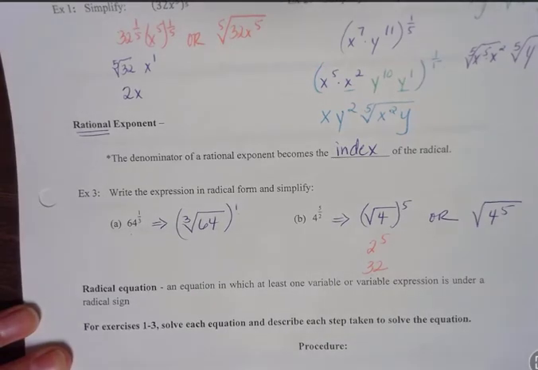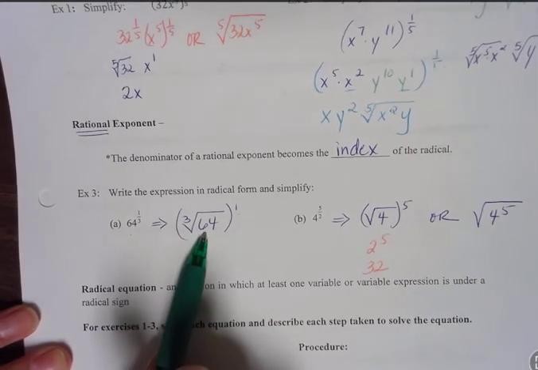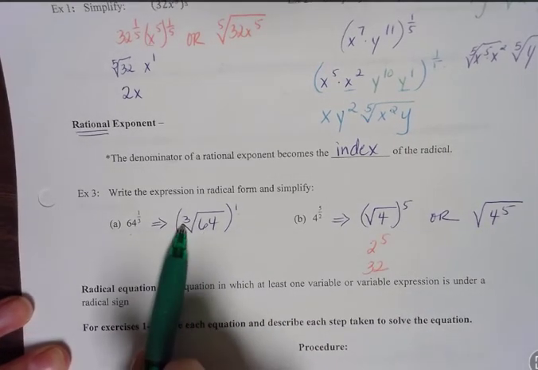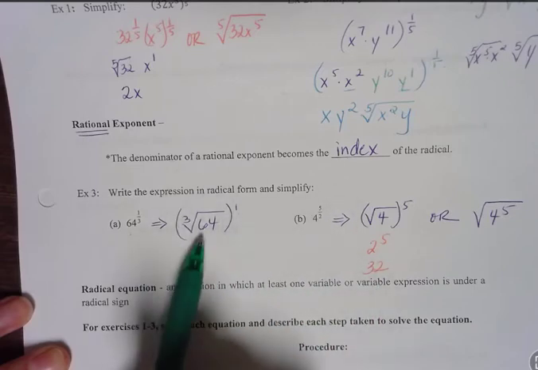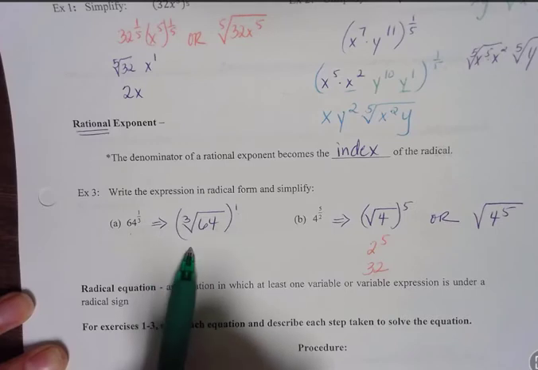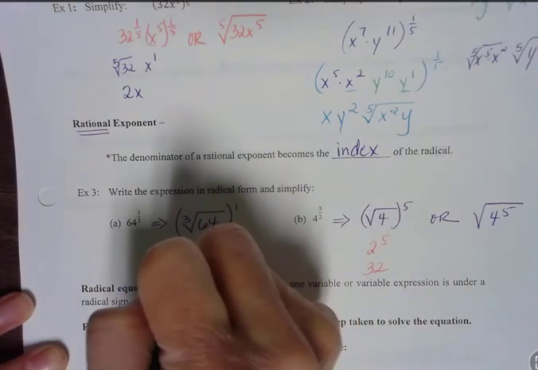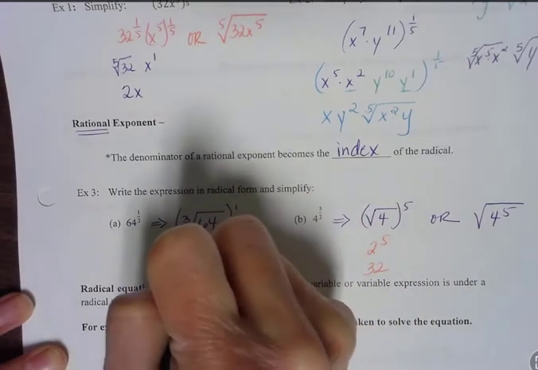And then here, you have to decide, does 64 have 3 equal factors? So is it a perfect cube? Okay, so 4 times 4 is 16, times 4 is 64. So this is a perfect cube.